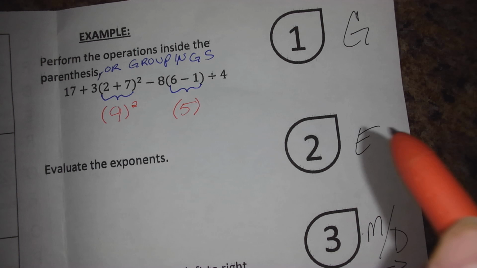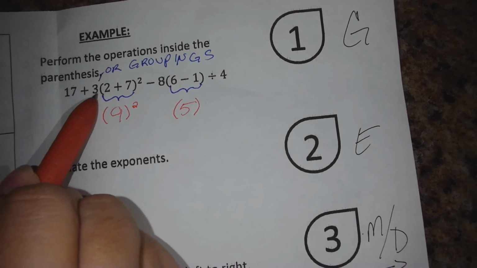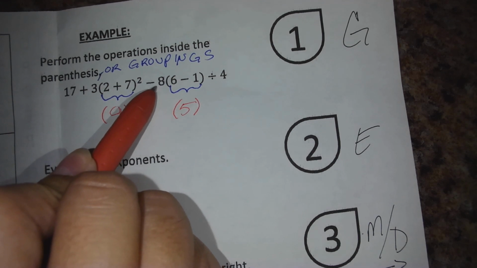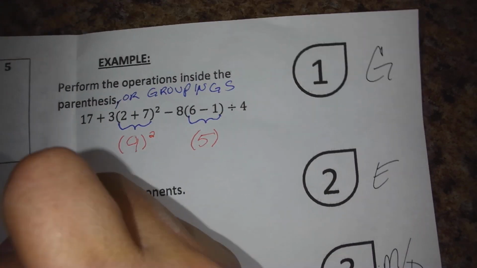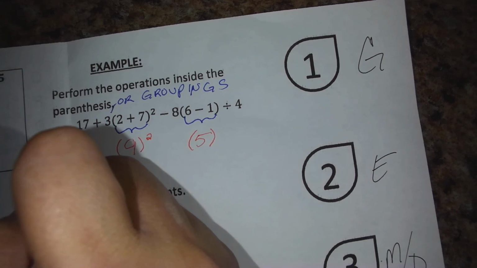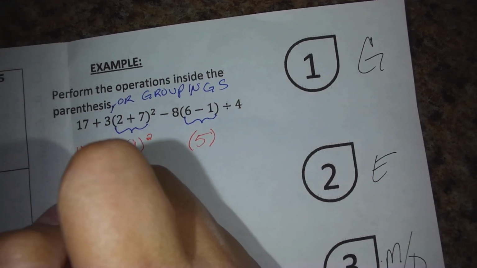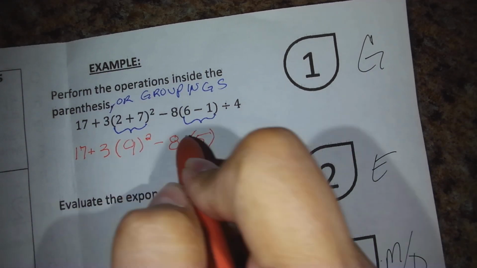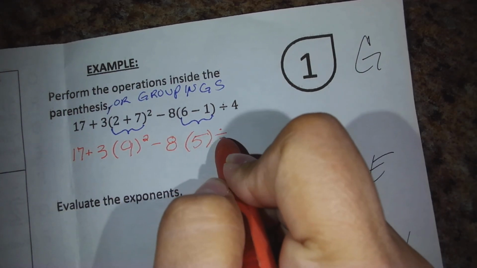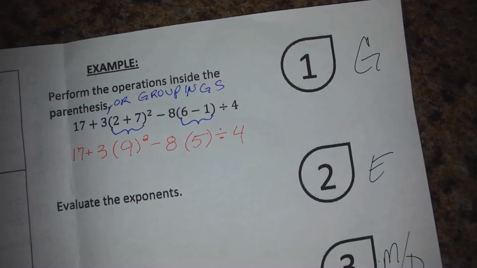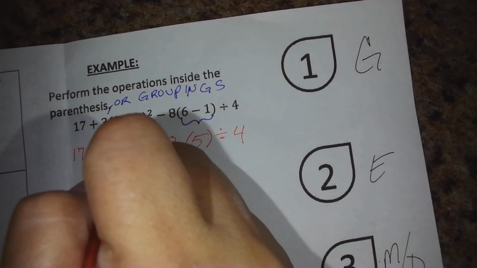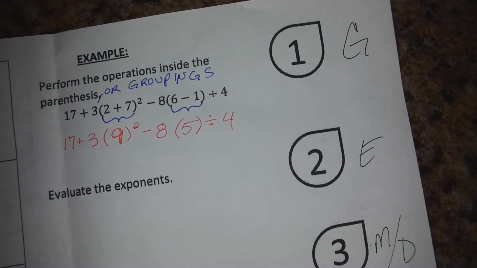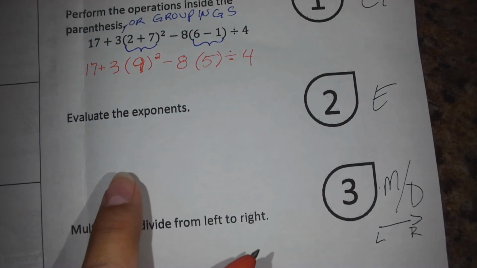We can't get rid of the parentheses because there is a number right outside the parentheses. We can't make stuff go away all willy-nilly. So copy everything else. And now we're going to move on to the next part, because that was all step 1. That was all the groupings.